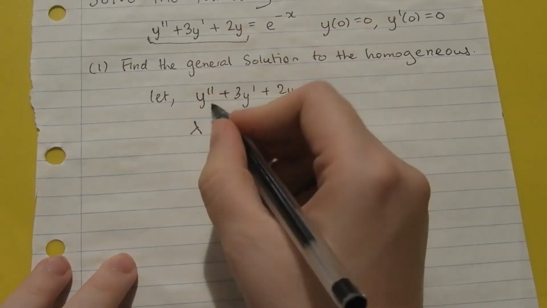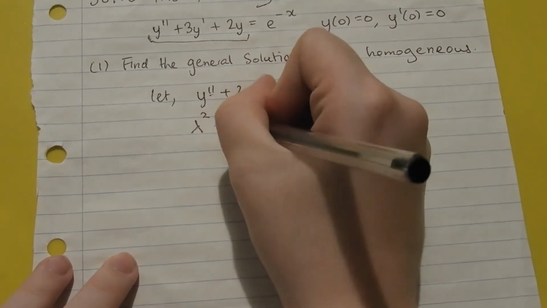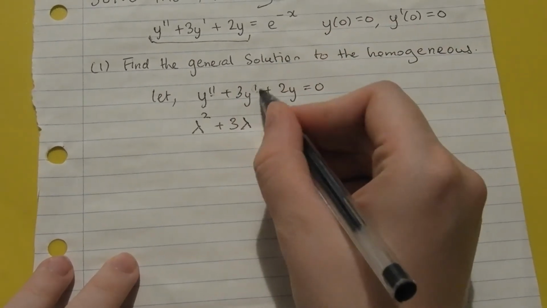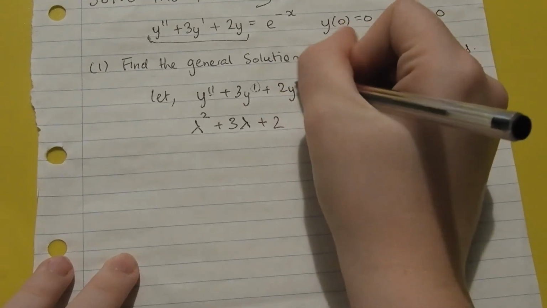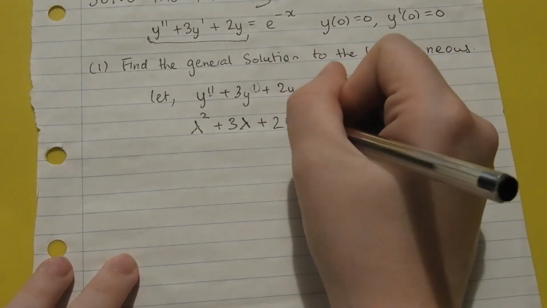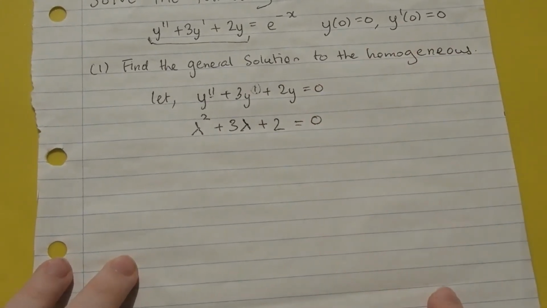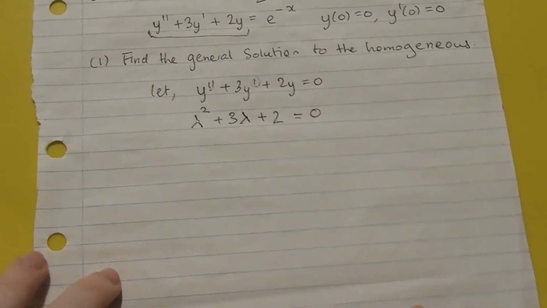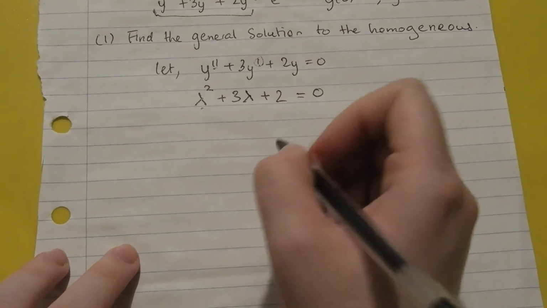So lambda, there's two dashes, so it'll be lambda squared, plus 3, the constant, lambda, because it's just 1, plus 2, since there's no derivative, it's just a 1 there. So this equals 0. So now we have to solve for this equation. We need to find what lambda would be. So we need to factorize this.